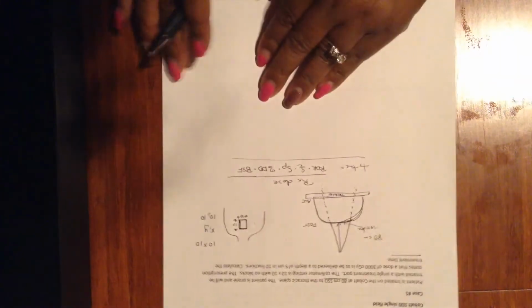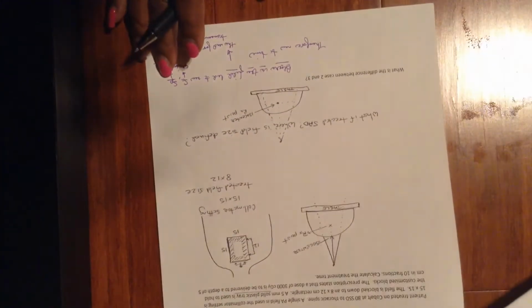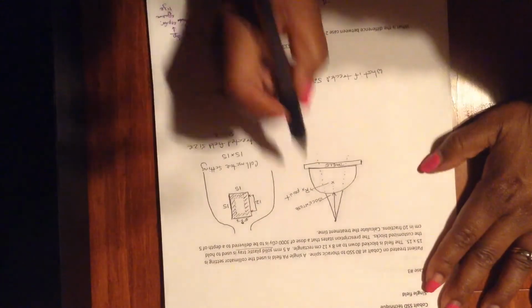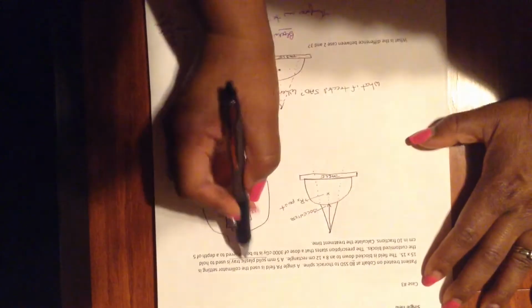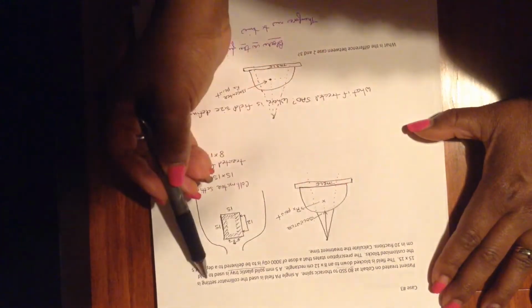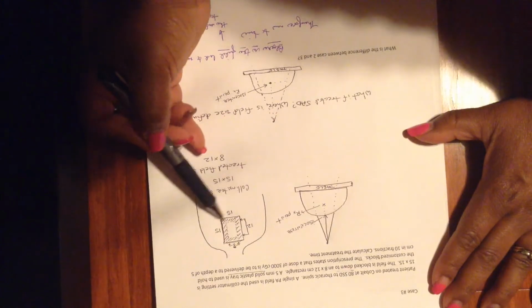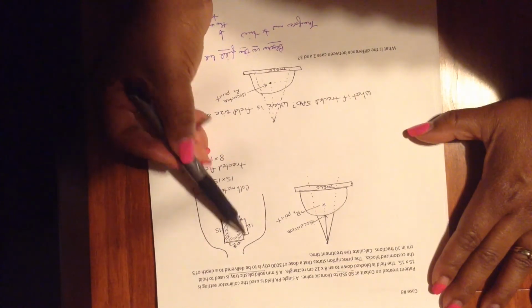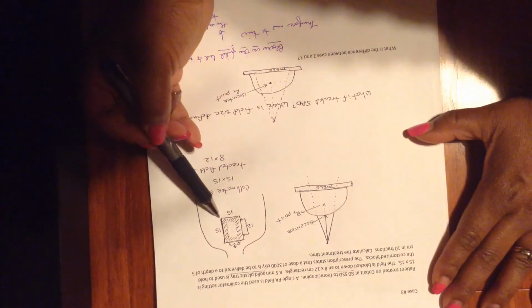Okay, now let's take a look at case number 3, which is just a little bit different. Same machine, same technique, single PA. This time, we're using blocks. We have the collimator set at 15 by 15. This is the collimator opening. X would be 15, Y is 15.